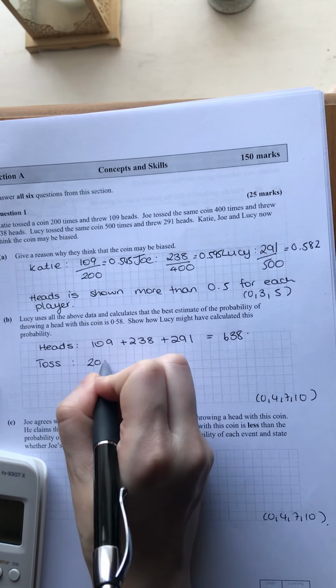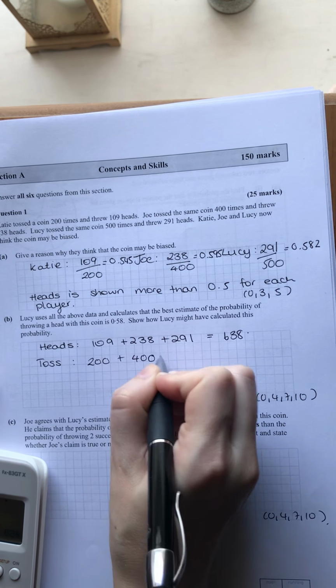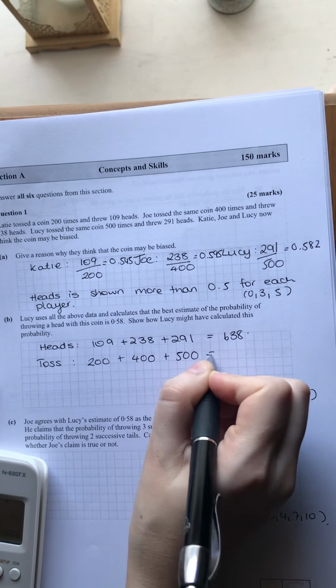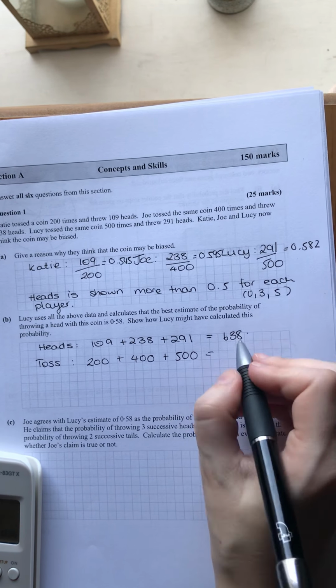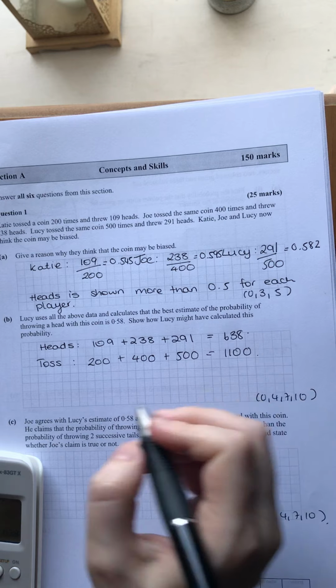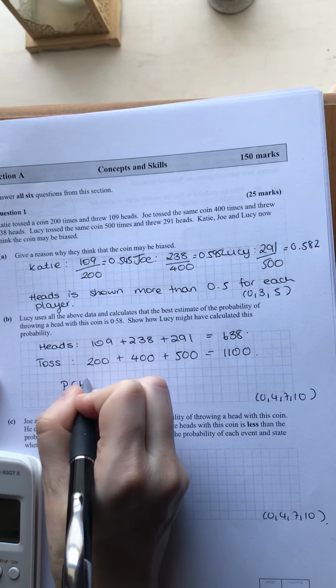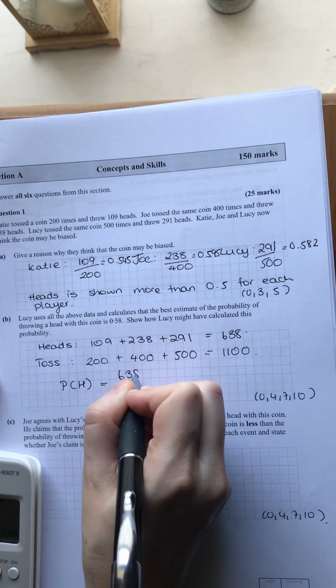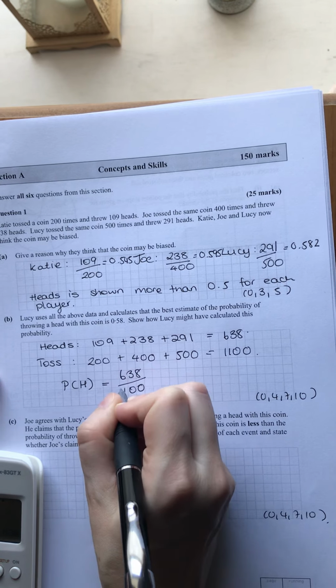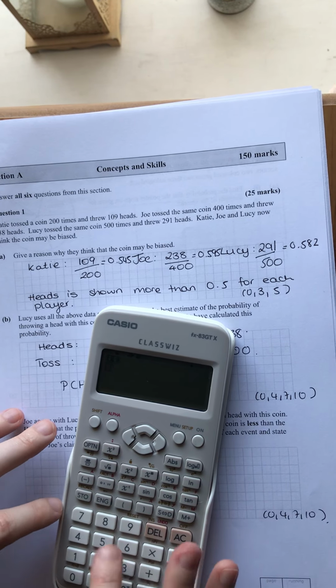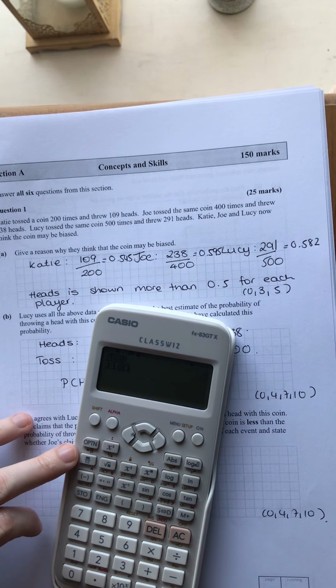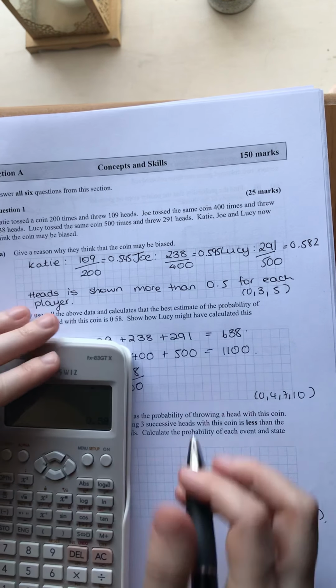So 200 add 400 add 500. Well, that's just 600, 500, 1100. So probability of heads then, 638 over 1100. And that's 0.58.